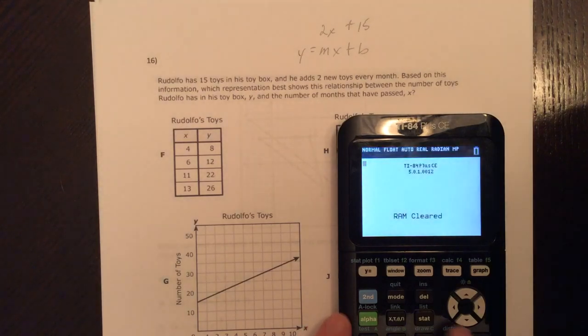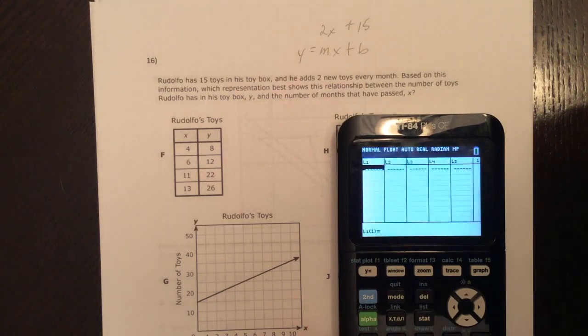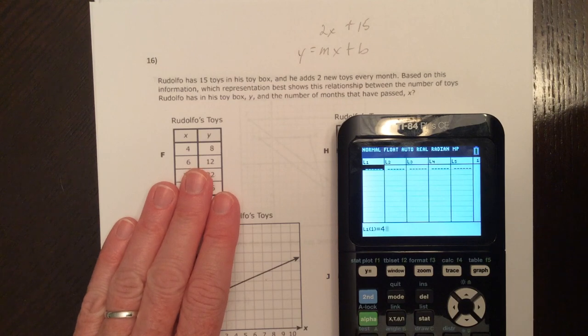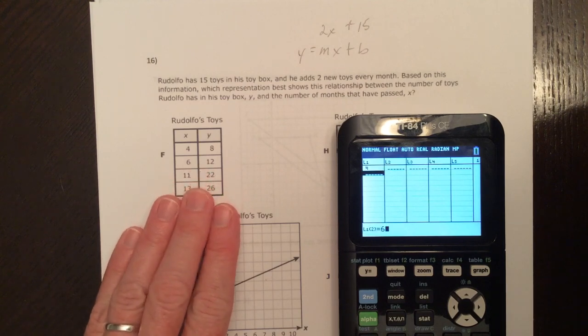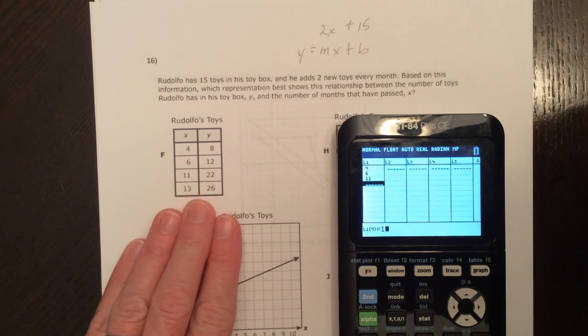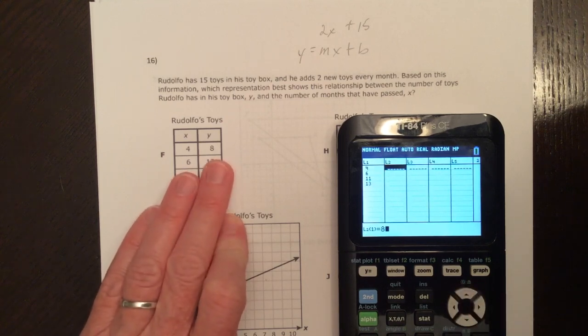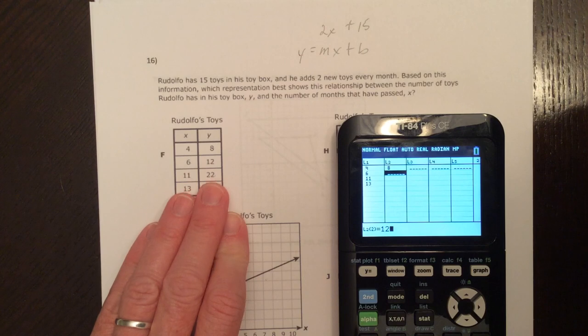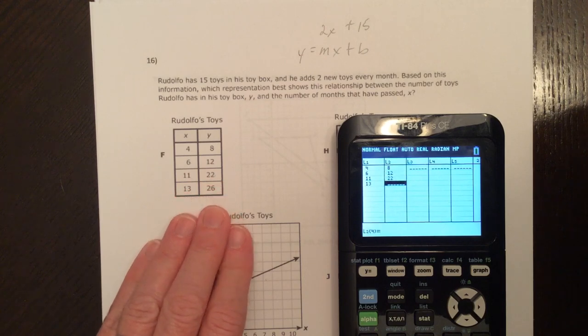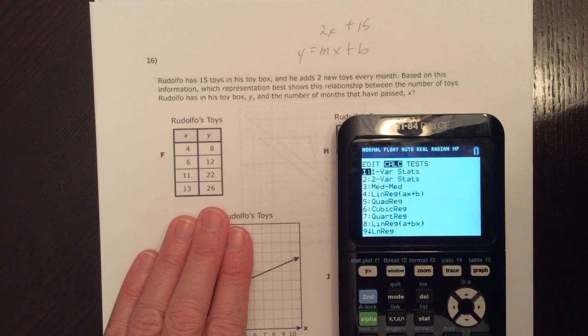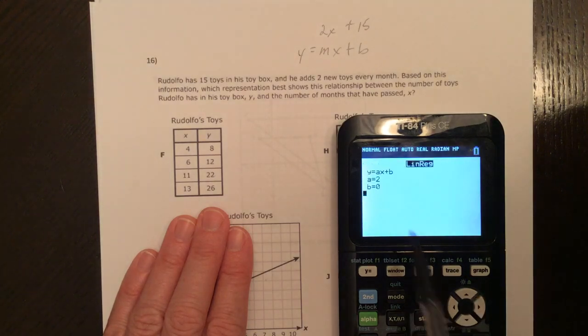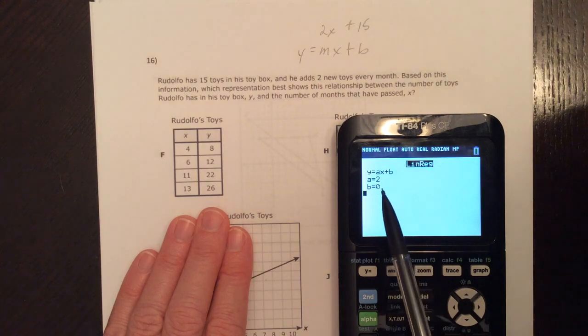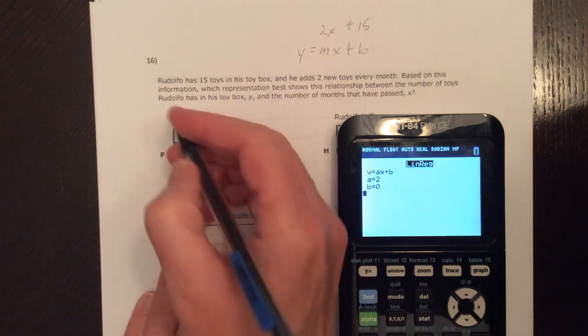Okay? Here we go, Stat, Edit. We have 4, 6, 11, 13. Then we have 8, 12, 22, 26. Okay? Hit Stat, Tab, 4, enter all the way down. Slope is 2, but there's no y-intercept. That will not be it.